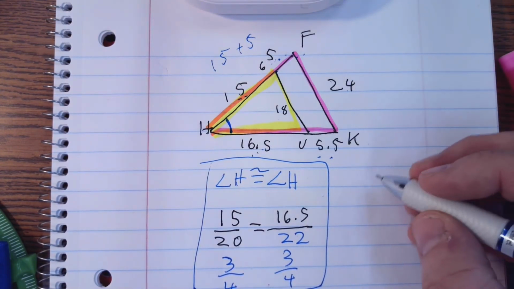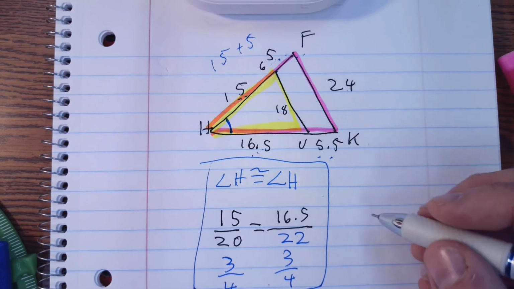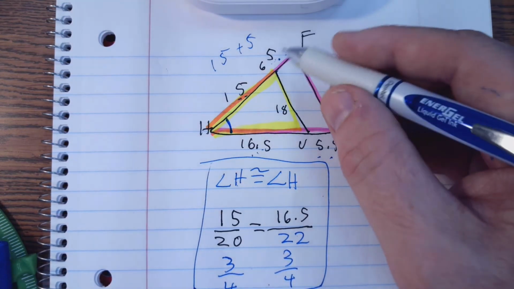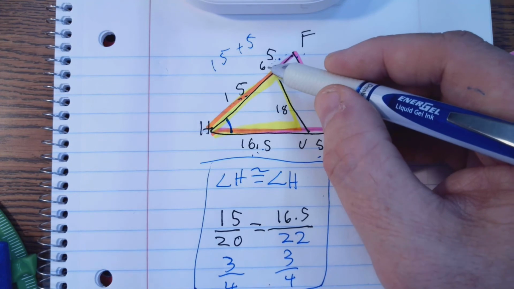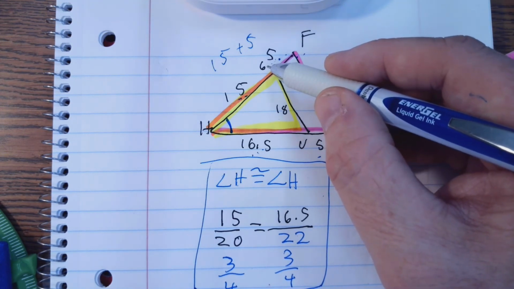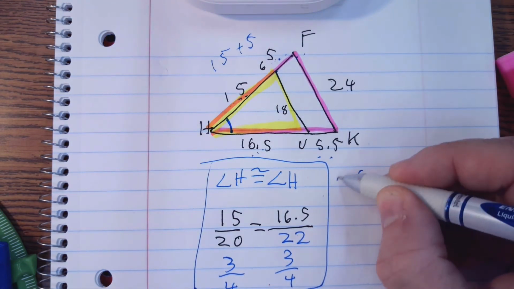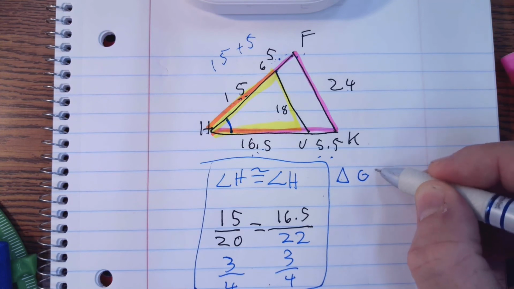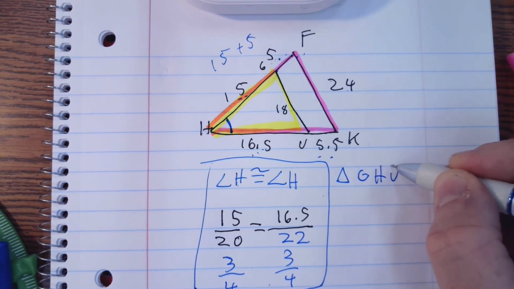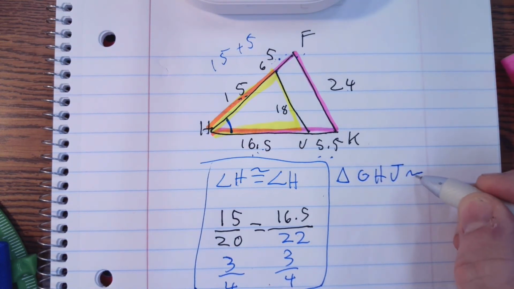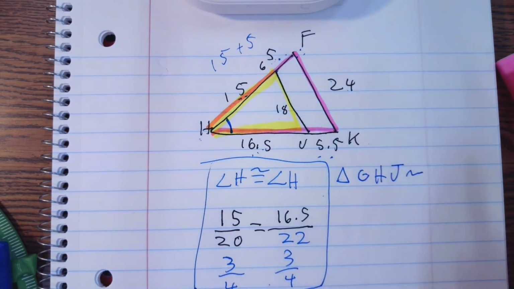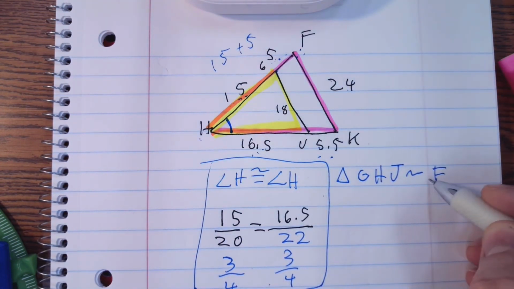So what are the triangles? Well, let's see here. I'm going to start with, what is that? That's G. So let's just do, I guess, triangle G-H-J. That's the small one. Would be similar to FHK. Is that the only way to do it?